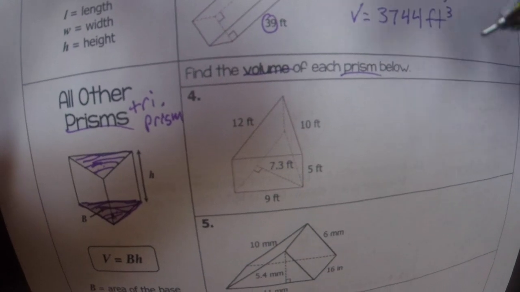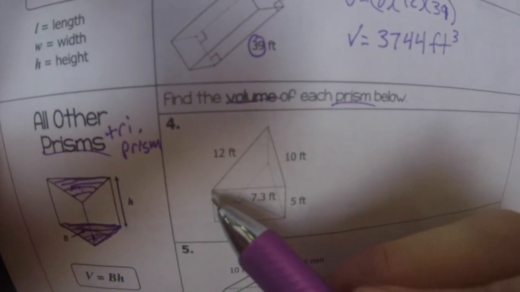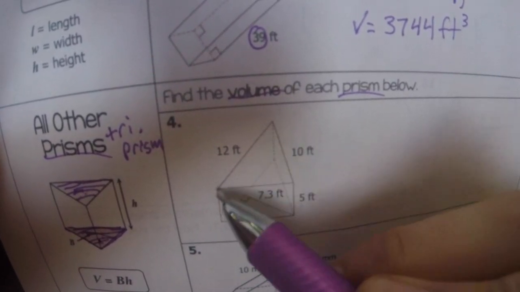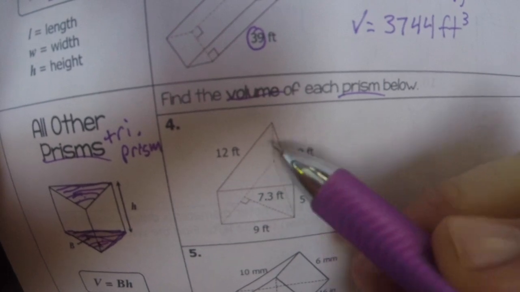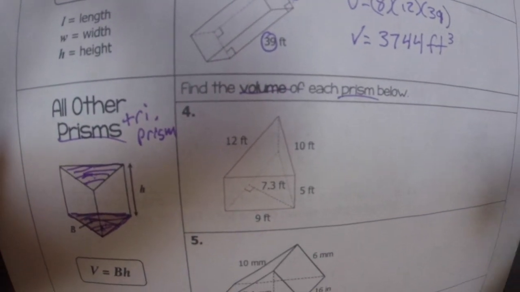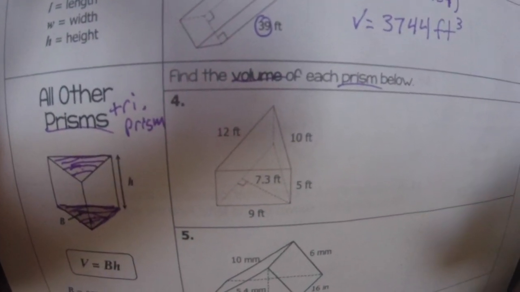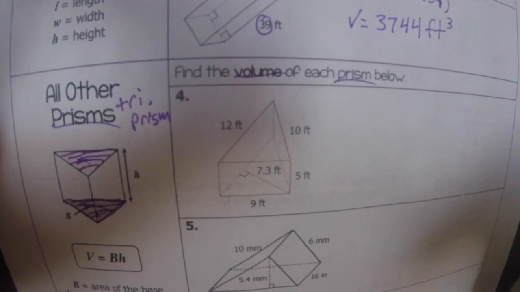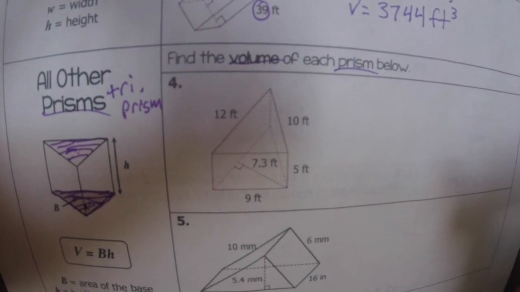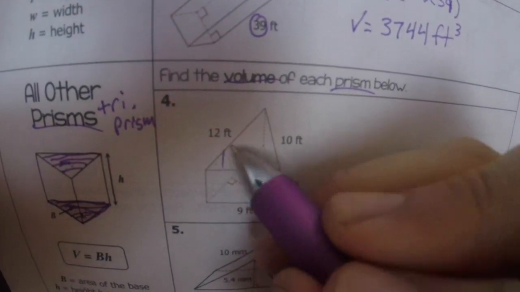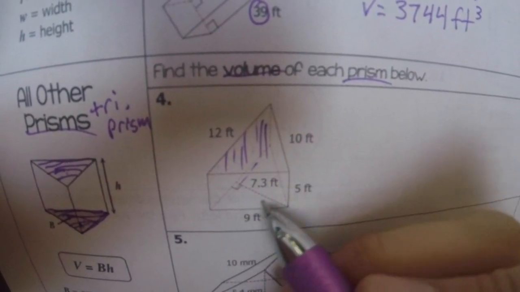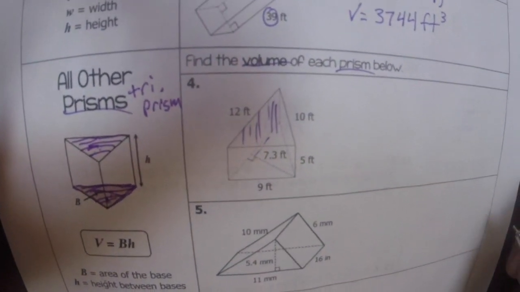How many faces are there in this figure? Well, there's this one up here, 1. There's this one on the bottom, 2. There's this one on the side, 3. To the right is 4. And then the front here is 5. Okay, so there are 5 faces. 2 of them are the same shape, and those are going to be our bases. Which 2 faces are my bases? The top and the bottom. So this is a triangular prism.